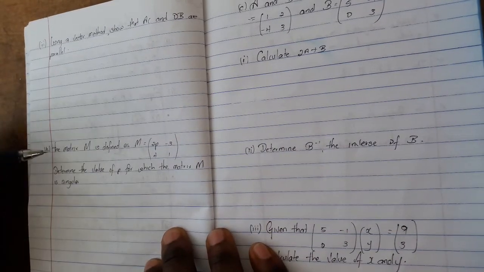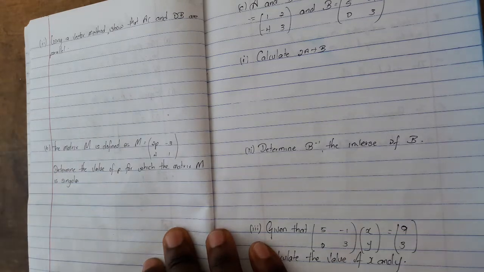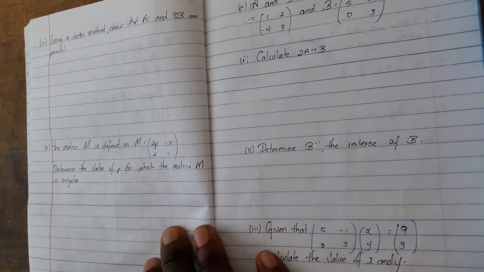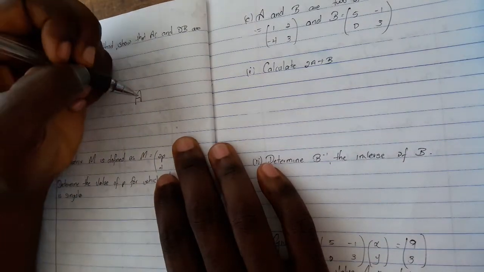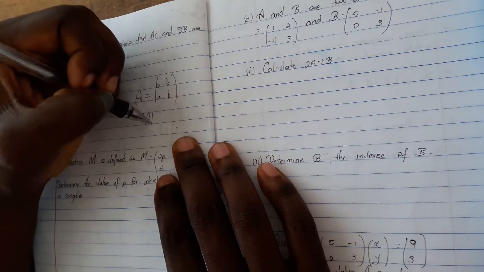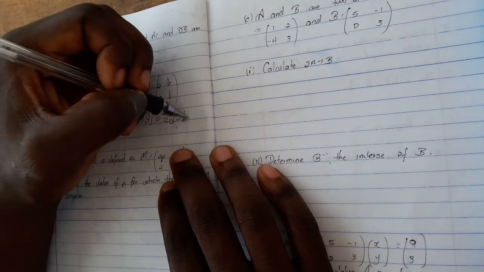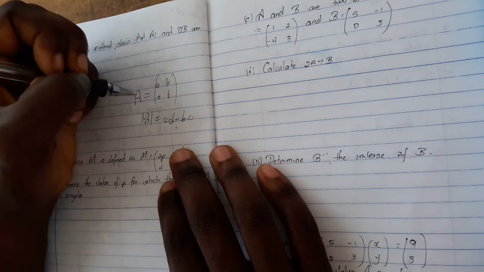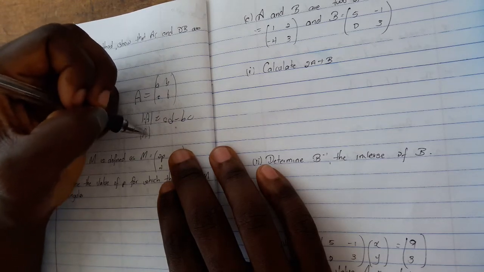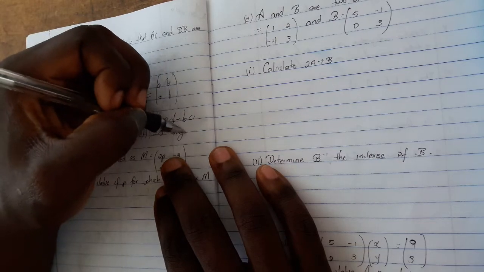The matrix M is defined as shown. Determine the value of P for which the matrix is a singular matrix. I did not mention this in the video on matrices, my apologies. For a singular matrix, the determinant is equal to 0. When you're finding the determinant of a matrix, let's say the matrix A is equal to A, B, C, D, the determinant of A is AD minus BC. If the determinant of A is equal to 0, then A is a singular matrix.